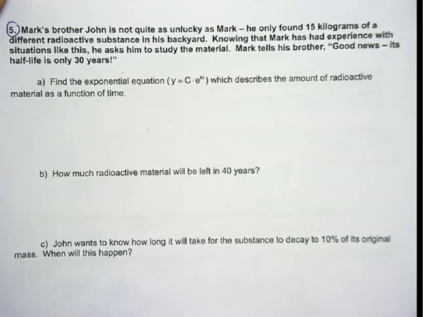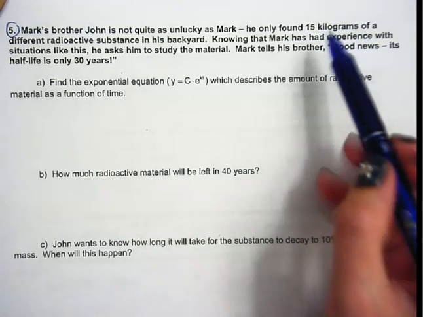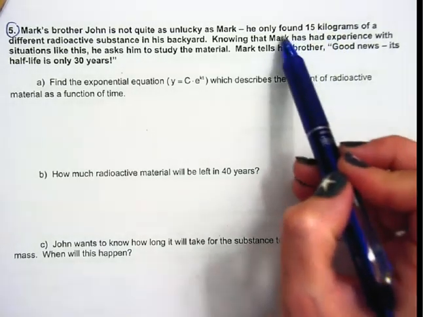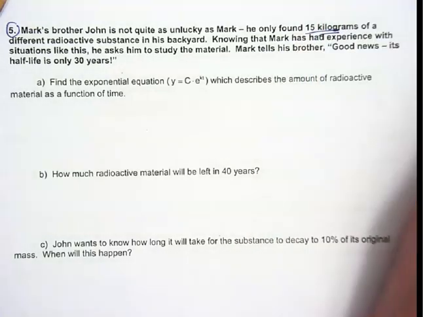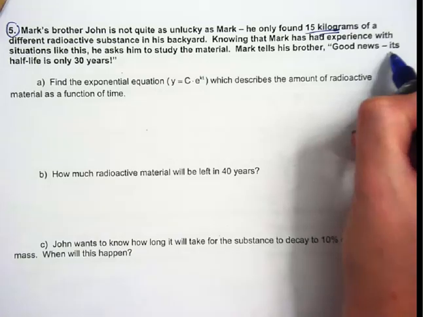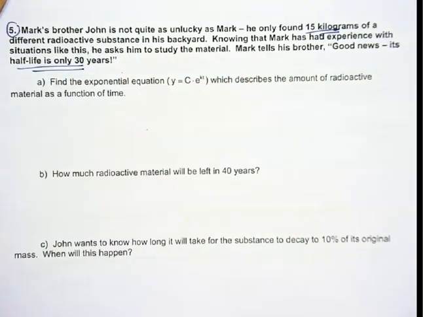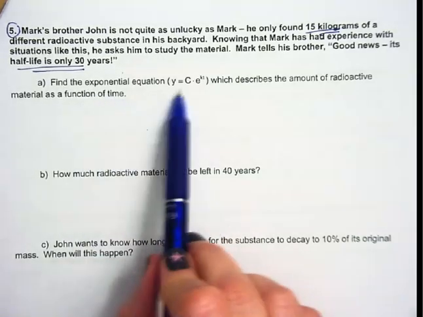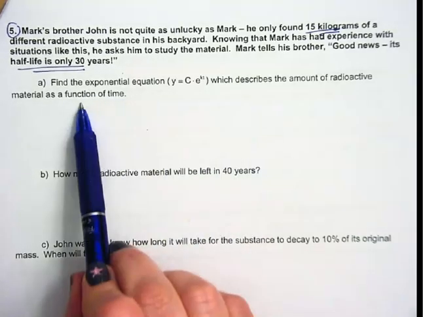Okay, in this situation, instead of something growing really quickly, it is reducing, dying, decaying very quickly. So the initial situation is that there are 15 kilograms of a radioactive substance. And we know that it has a half-life of 30 years. So every 30 years, half of it is gone. So in part A, find the exponential equation which describes the amount of radioactive material.